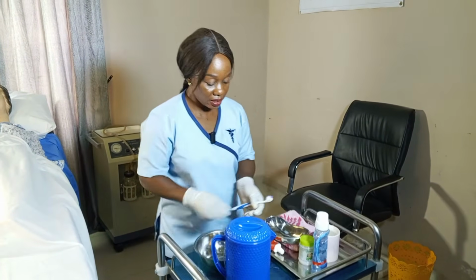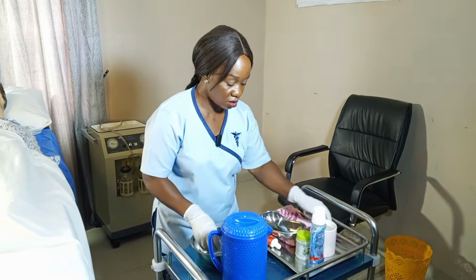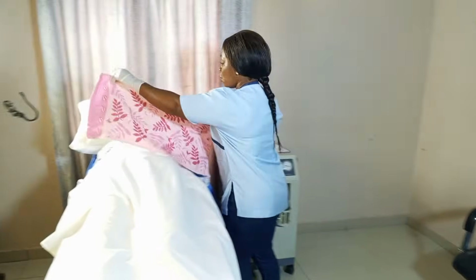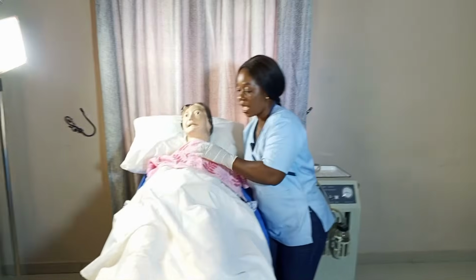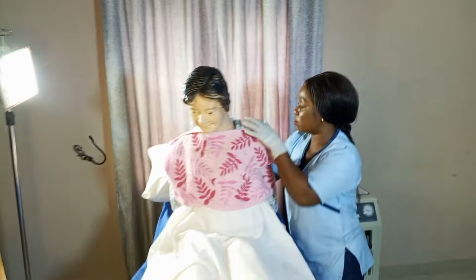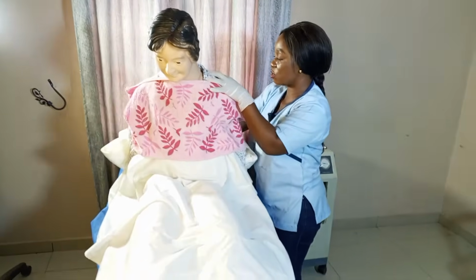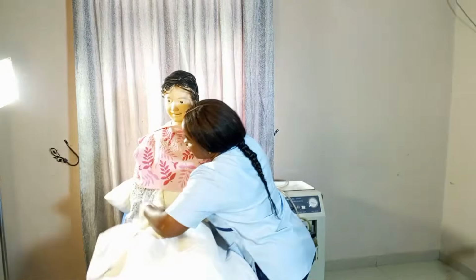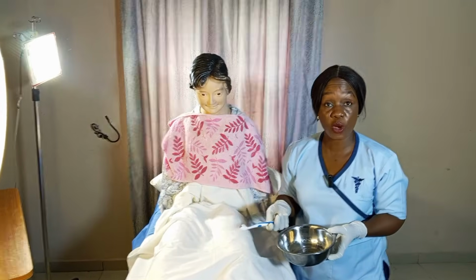The next thing is for me to apply this towel on my patient's neck and ask the patient to sit down. I assist the patient to sit down to perform this oral care. Remember, we are assisting this patient to perform oral care.